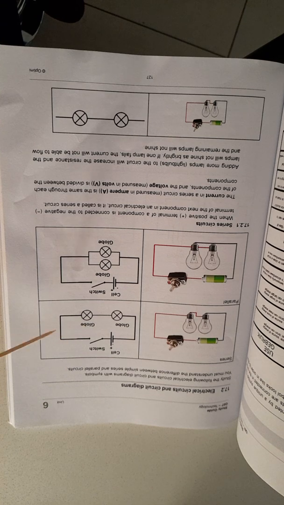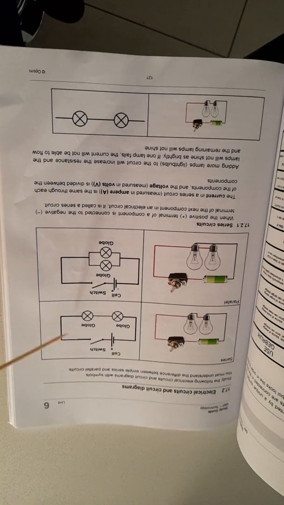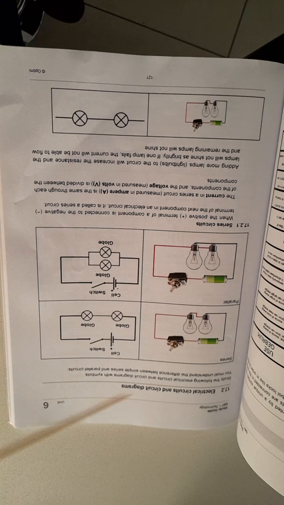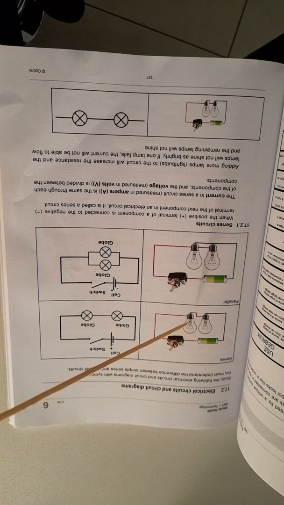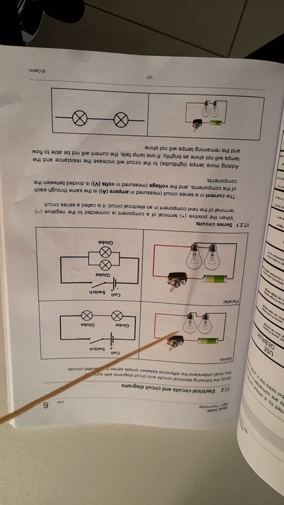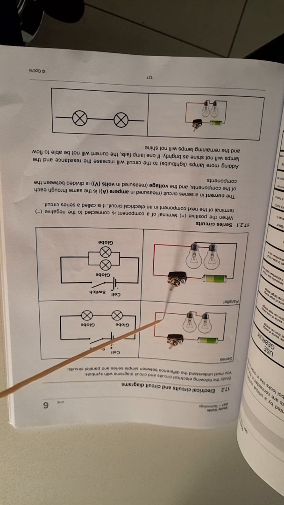This is very important. People at the higher level, even matric, are struggling to understand electricity because of these basics. So you need to know that the current in the series connection is the same in all the components, but the voltage is shared by the components.